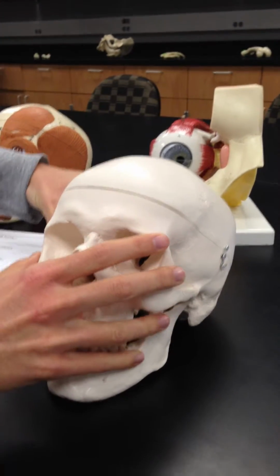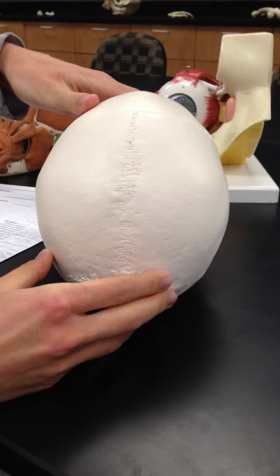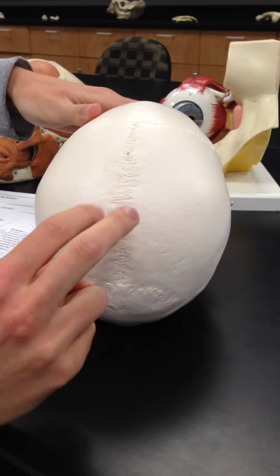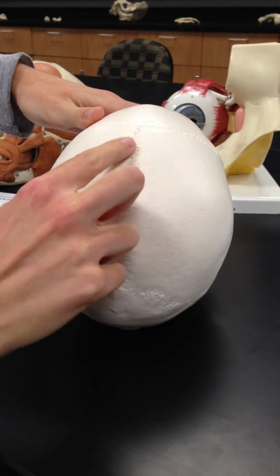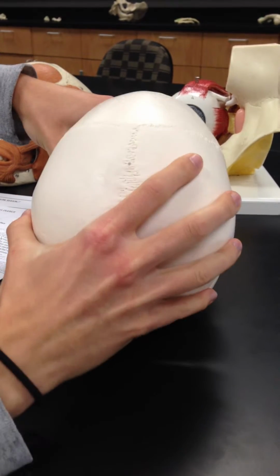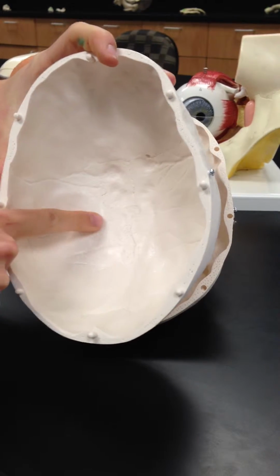Okay, now we're going to go to the parietal bones. These are the parietal bones. They usually have parietal foramen right here, which are not on this skull. The sagittal suture, and then inside you have the grooves for the middle meningeal arteries.